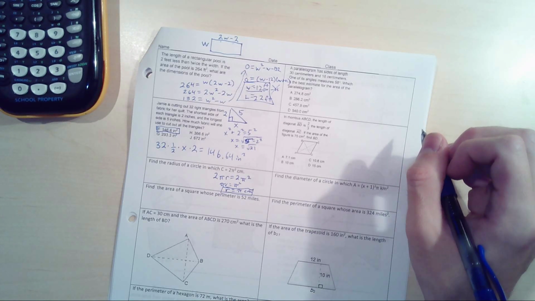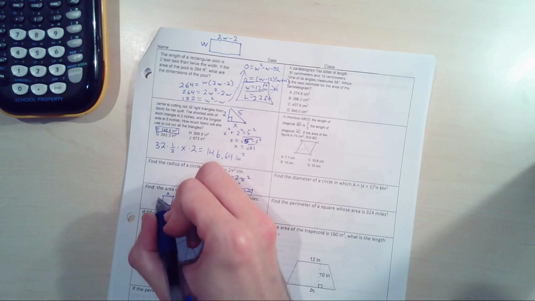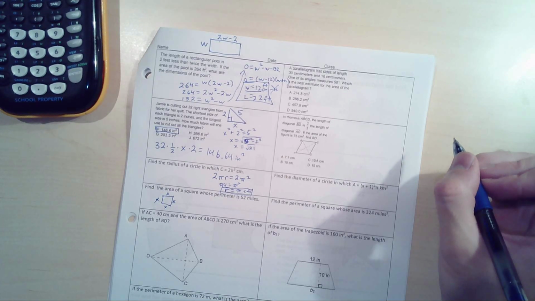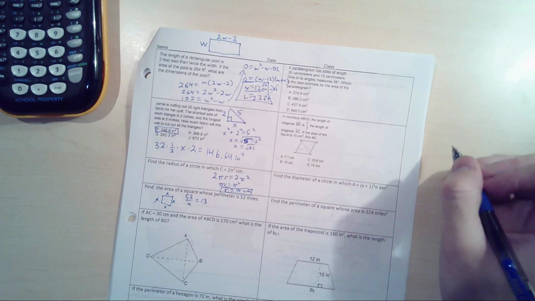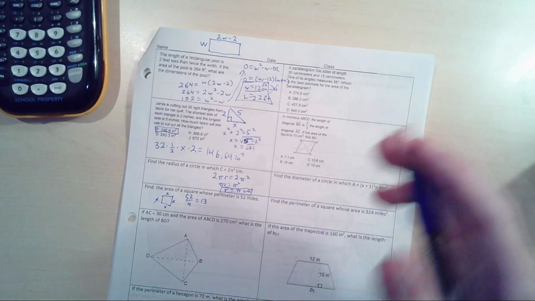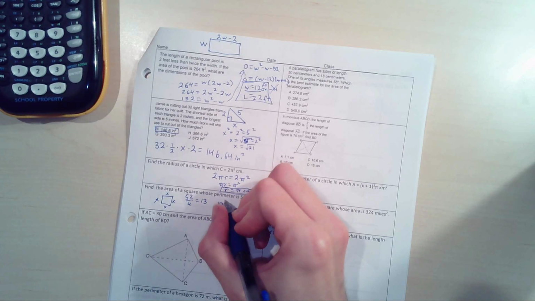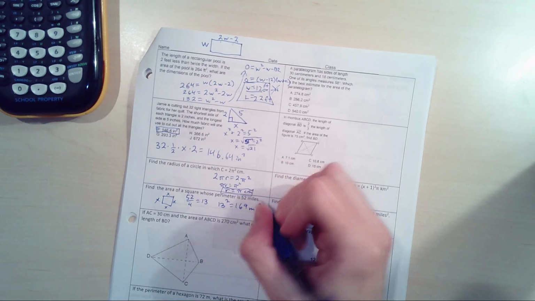Area of the square whose perimeter is 52 miles. So remember a square, it says all of the sides add up to 52. We could put x here, all add up to 52, or more easily, just do 52 divided by 4. 52 divided by 4 is 13. And we're finding the area of that square, so one side length is x. So our answer here is 13 squared, which is 169 miles squared.